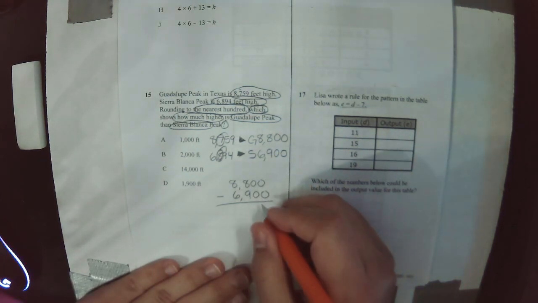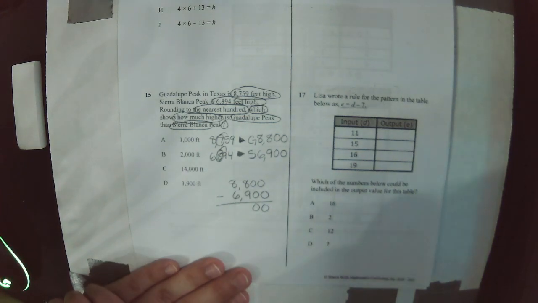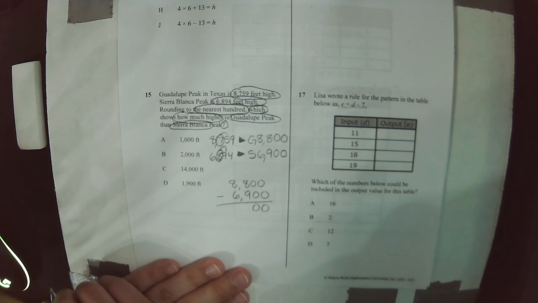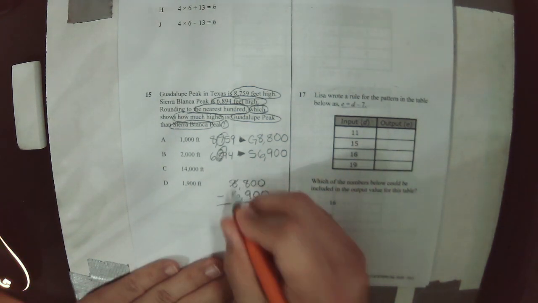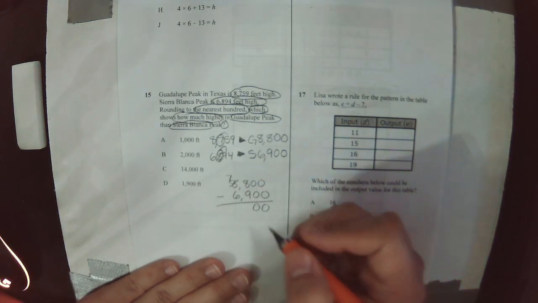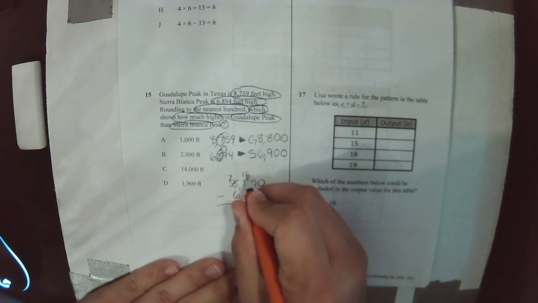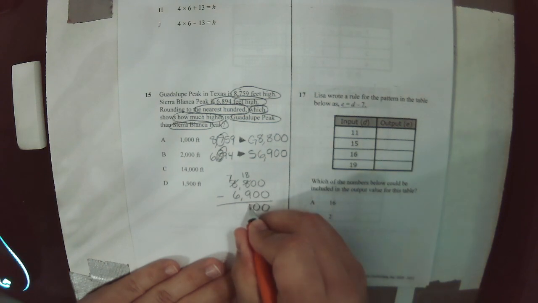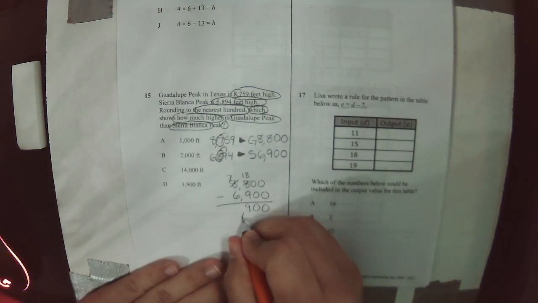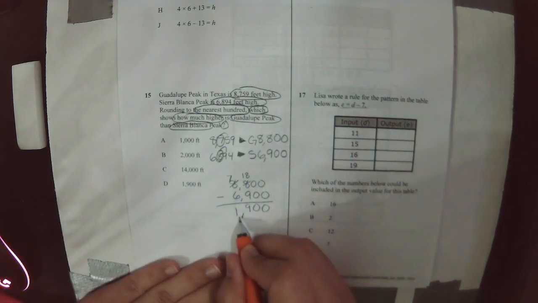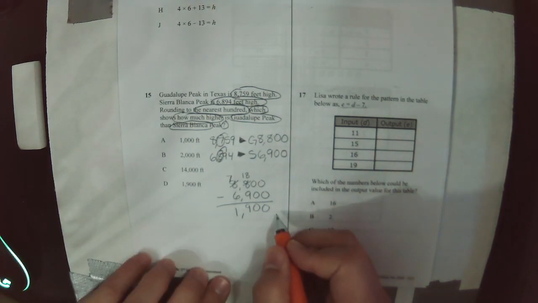Here's the good thing about rounding. The numbers that are zeros are much easier to work with. 0, 0. 8 minus 9. I can't do 8 minus 9, so I'm going to need to borrow. If I borrow from the 8, it's going to turn into a 7. Then this 8 turns into 18. 18 minus 9, 9. 7 minus 6 is 1. So I have 1,900.